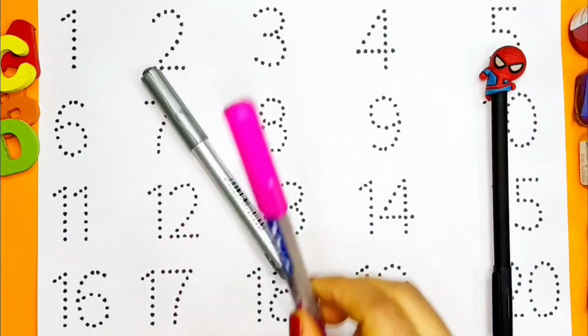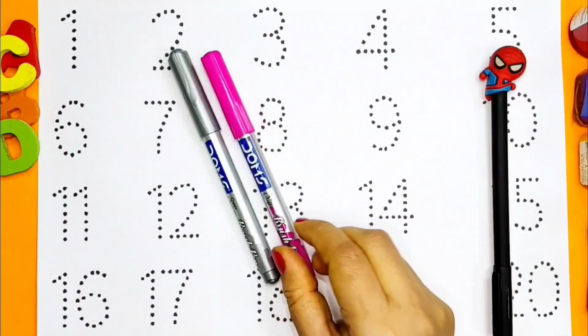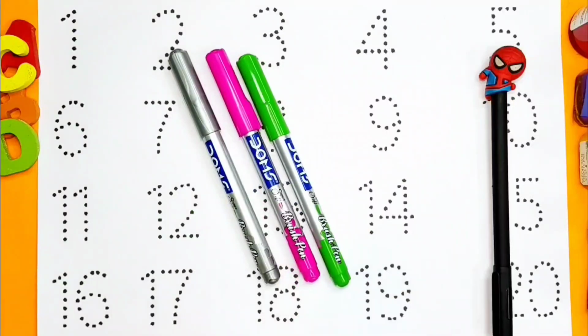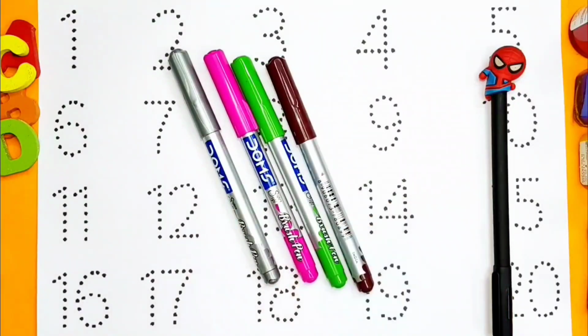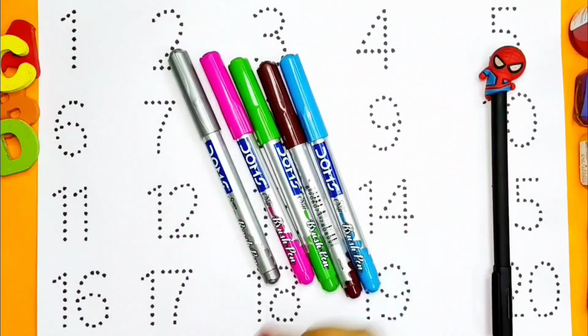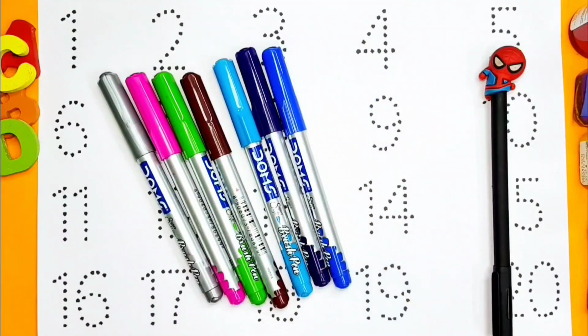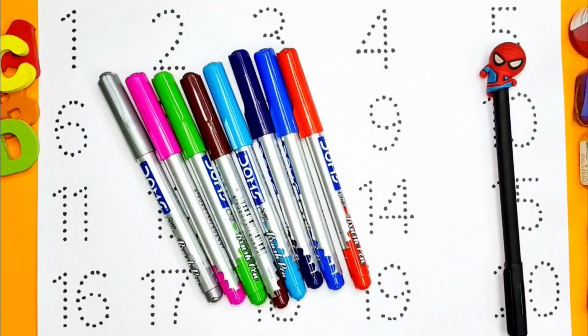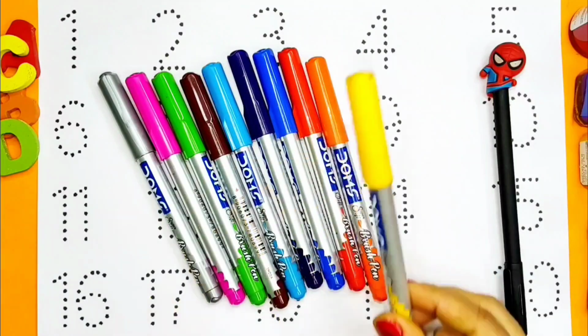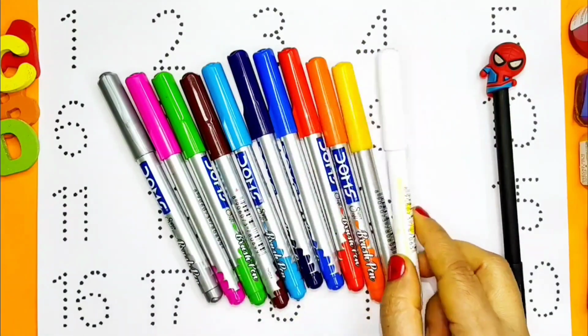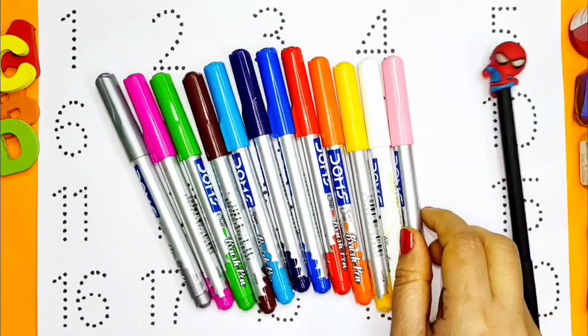Gray color. Pink color. Light green color. Brown color. Sky blue color. Purple color. Blue color. Red color. Orange color. Yellow color. White color. Peace pink color.